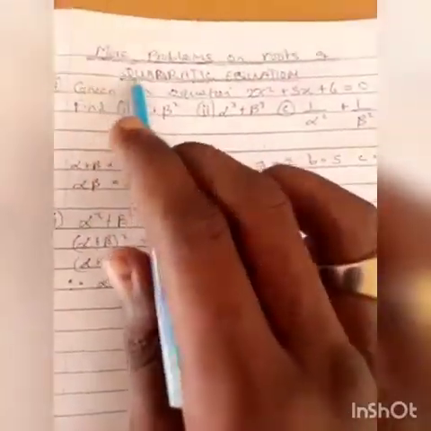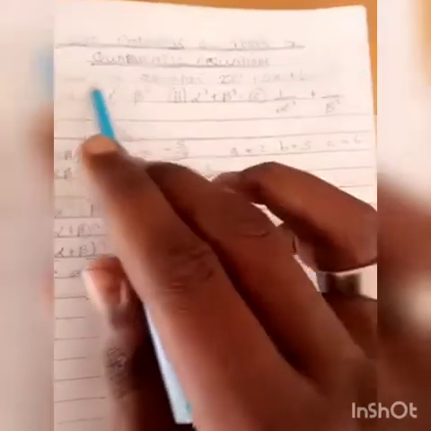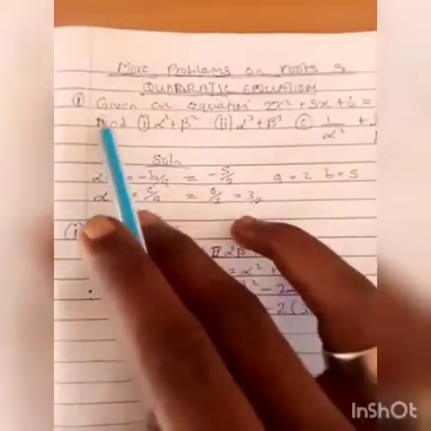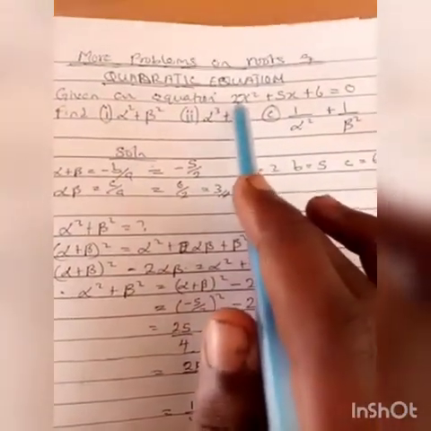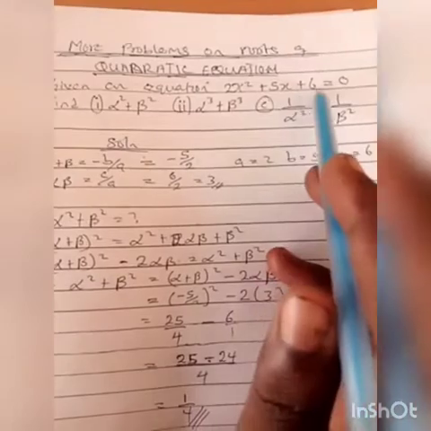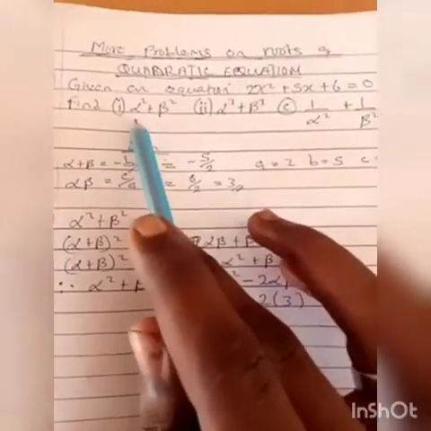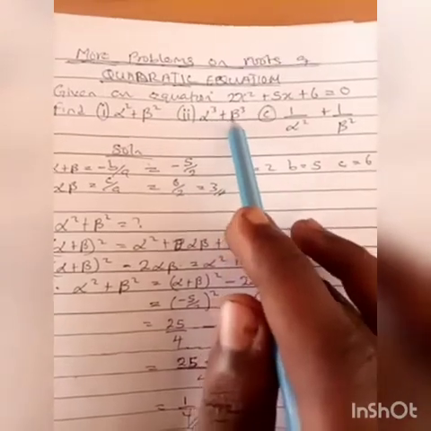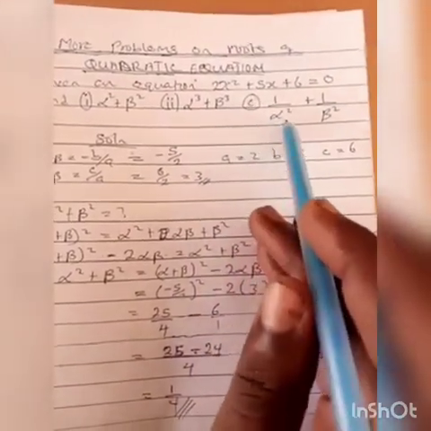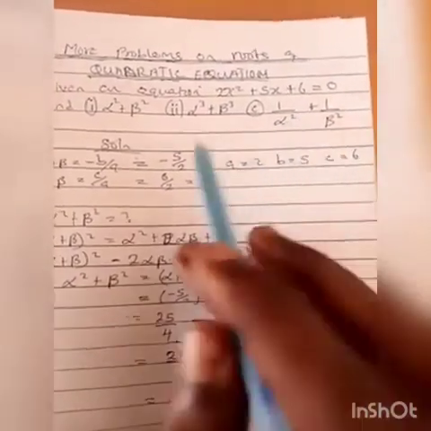So now, let's solve more problems on roots of quadratic equations. Number one, we are given that the equation 2x squared plus 5x plus 6 is equal to 0. Find 1, alpha squared plus beta squared, 2, alpha cube plus beta cube, and 3, 1 over alpha square plus 1 over beta square.